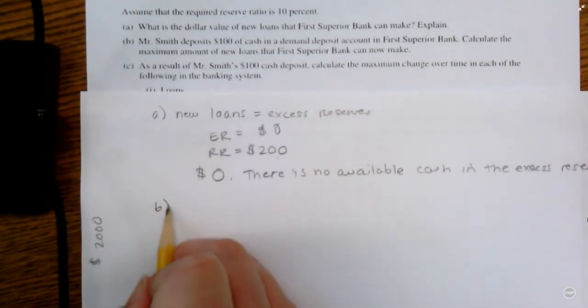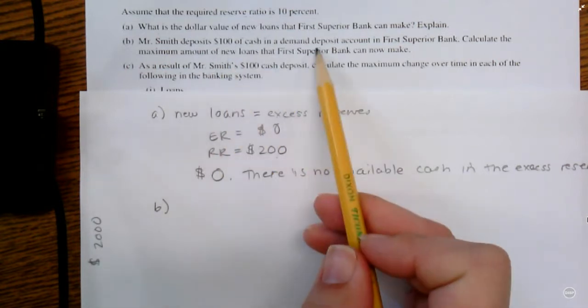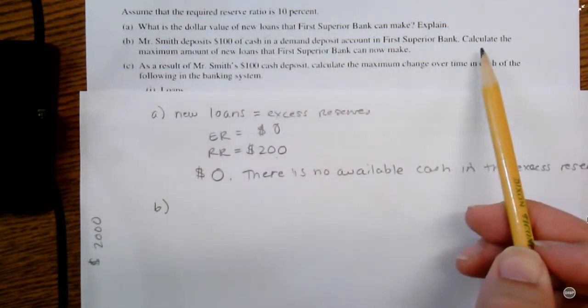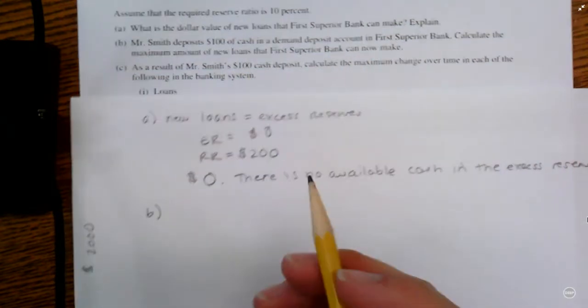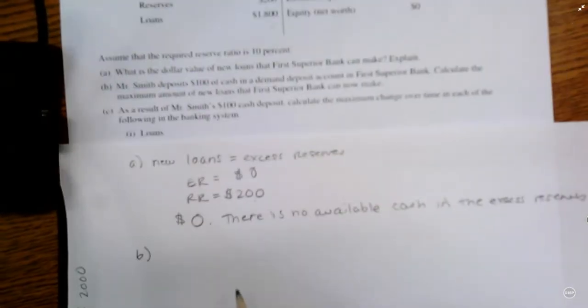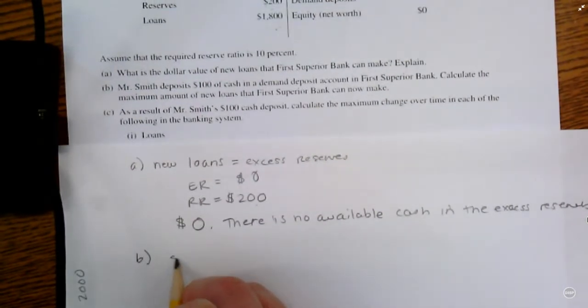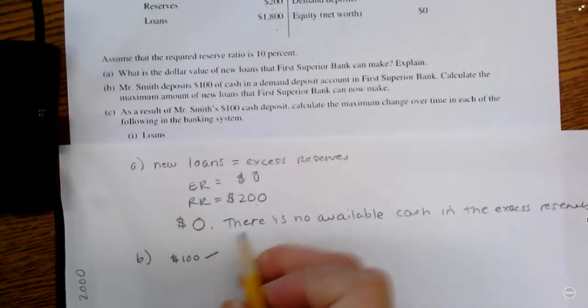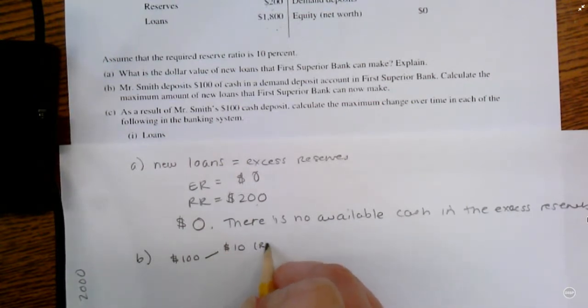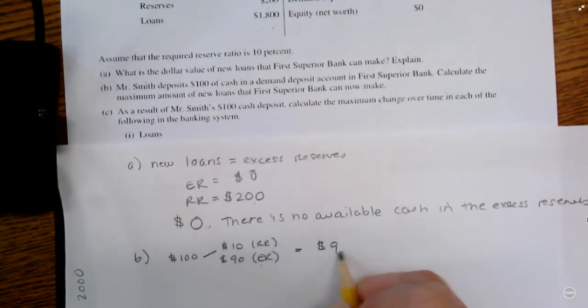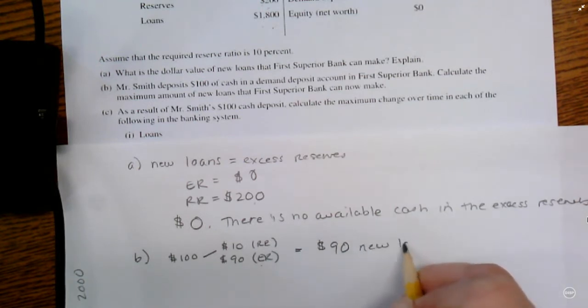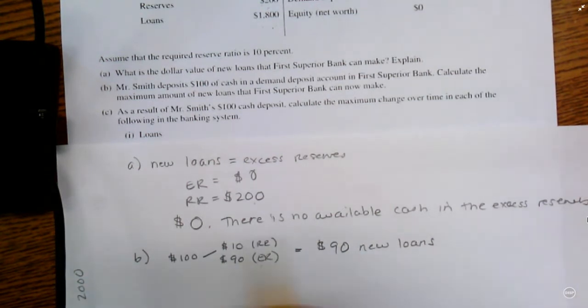Part B is about Mr. Smith. He deposits $100 in a demand deposit account at First Superior Bank. Calculate the maximum amount of new loans that First Superior Bank can now make. If he puts in $100 of cash and the reserve requirement is 10%, then from his $100, $10 goes into the required reserves, and the difference, which is 90, goes into the excess. Remember that loans can only come from the excess, so they can make $90 of new loans. All we need is a dollar amount there.